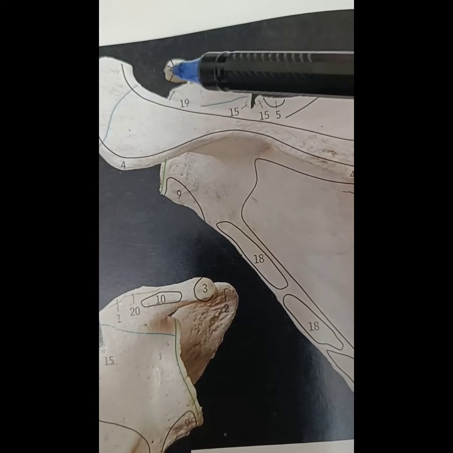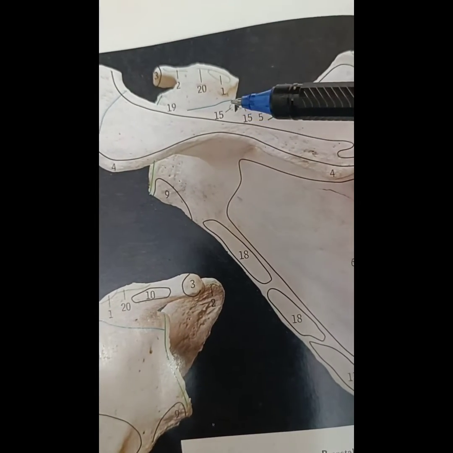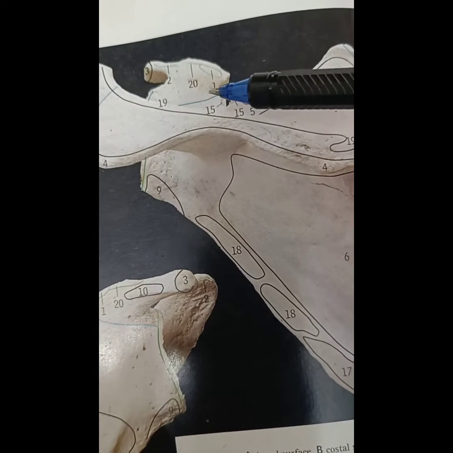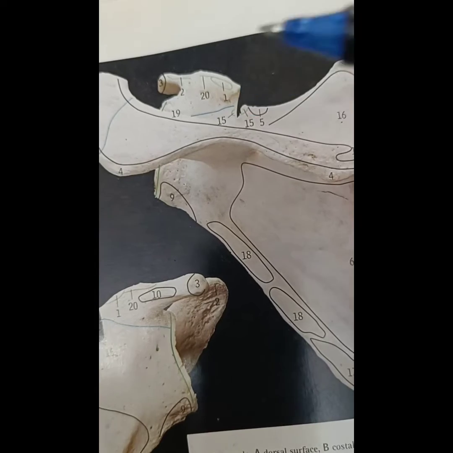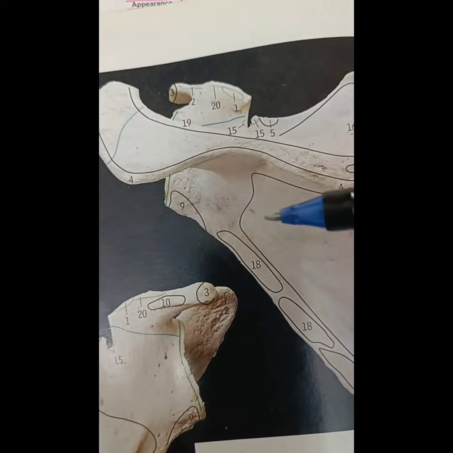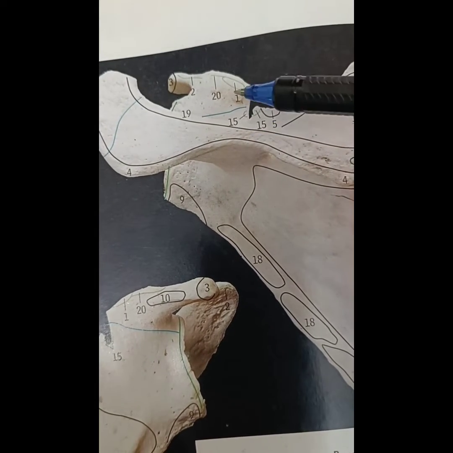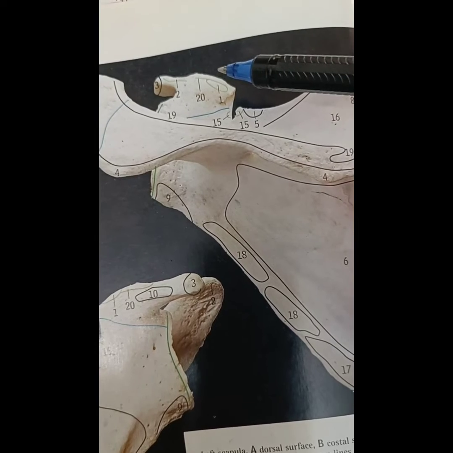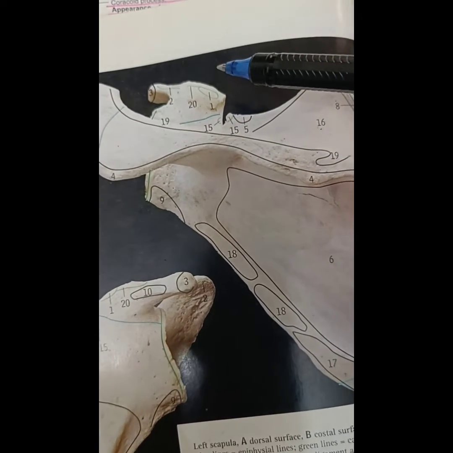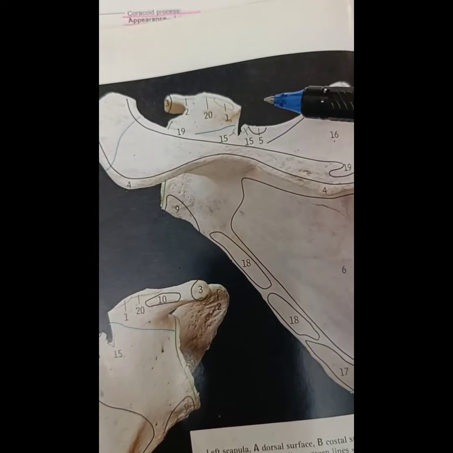Here is the coracoacromial ligament. The coracohumeral ligament is attached to the root of the coracoid process. Coracoclavicular ligament is attached on the coracoid process. So the trapezoid part of the coracoclavicular ligament is on the superior aspect, and the conoid part of the coracoclavicular ligament is near the root.